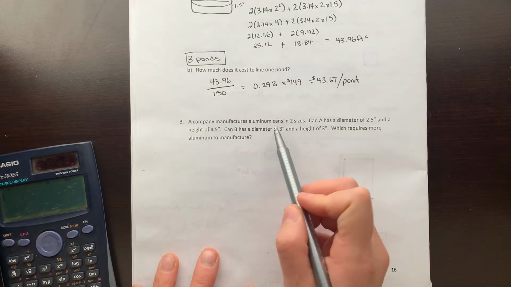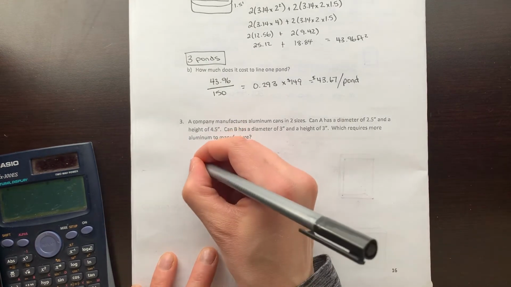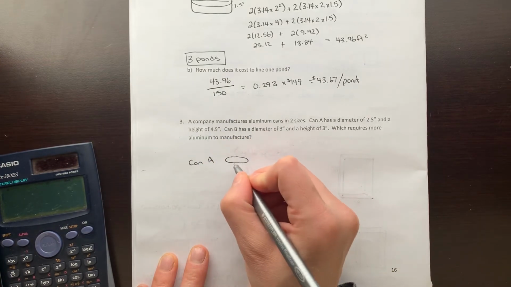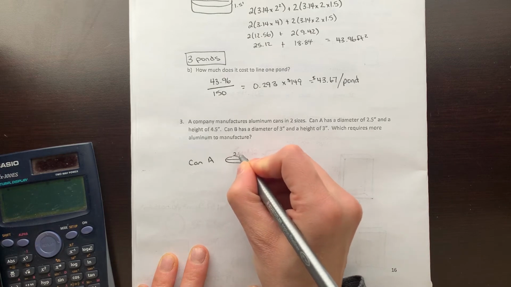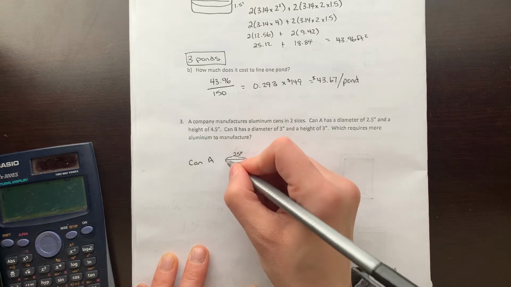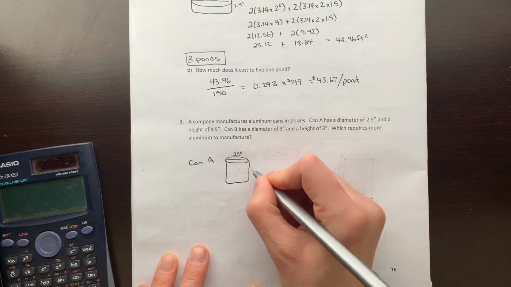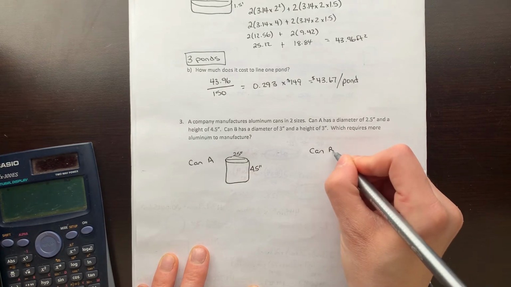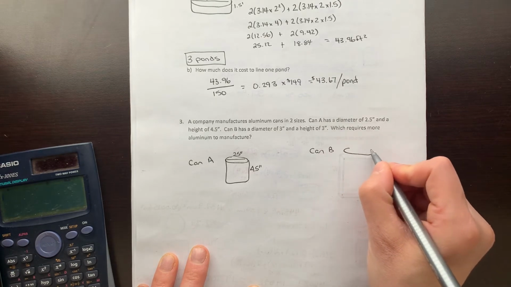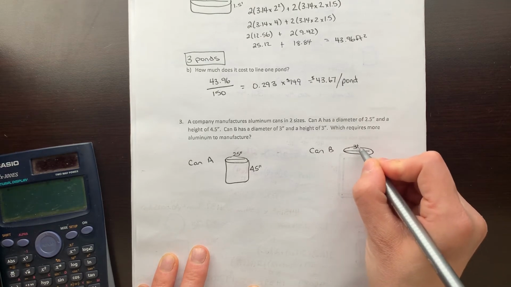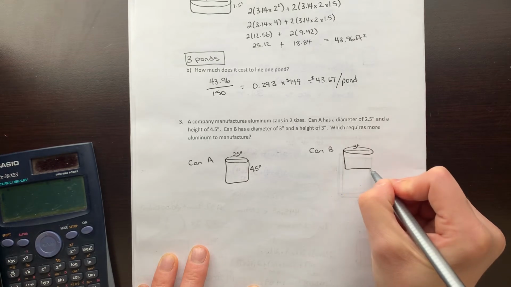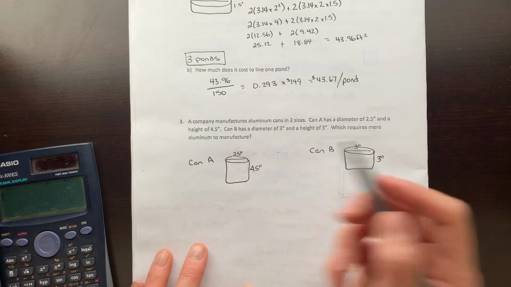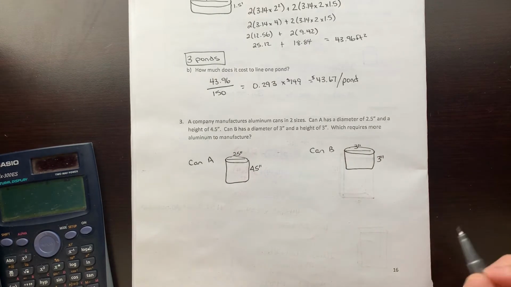Okay, per pond. Now, number 3. A company manufactures aluminum cans in 2 sizes. Can A has a diameter of 2.5 inches and a height of 4.5 inches. Can B has a diameter of 3 inches and a height of 3 inches. Which requires more aluminum to manufacture? So which one has the biggest surface area?